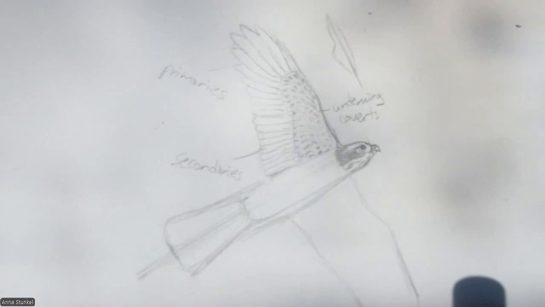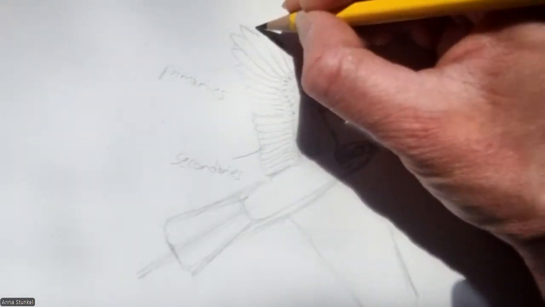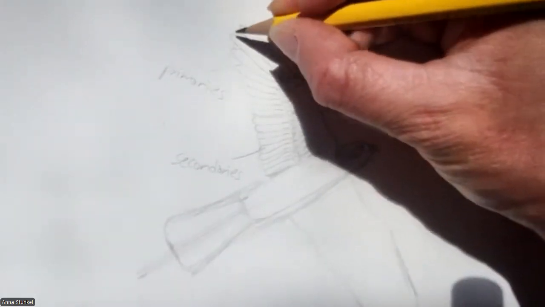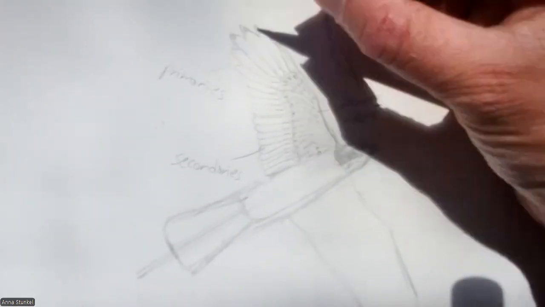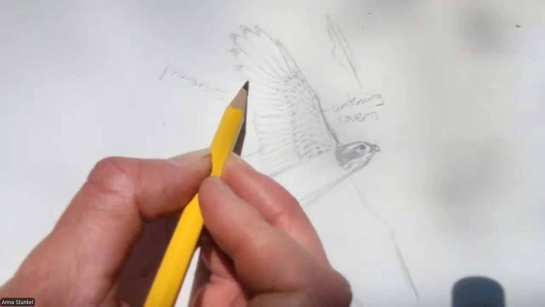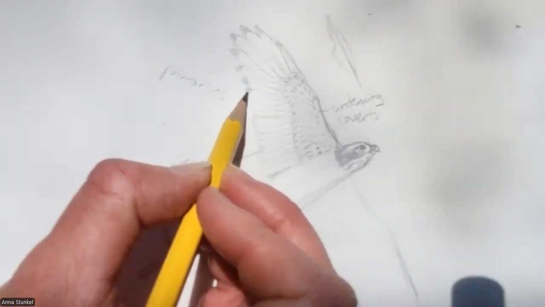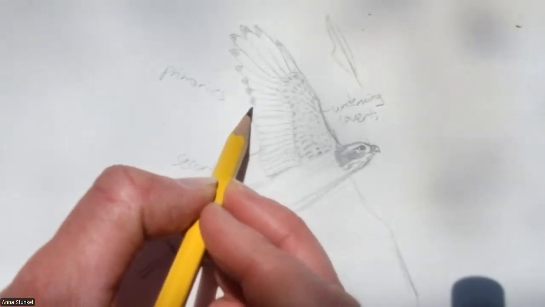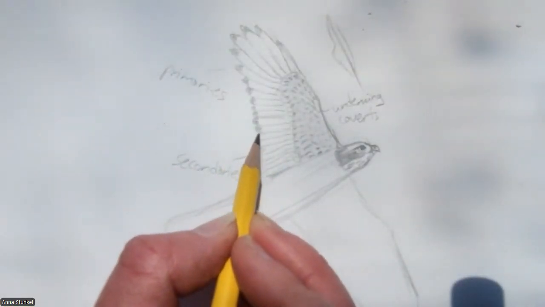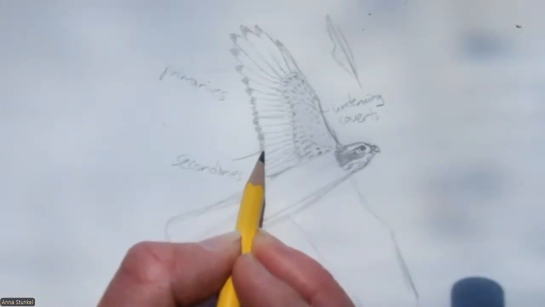And then what you can do is fill in some of the barring here. So like the ends of those feathers are going to be darker. And I usually do this like in rows going down.